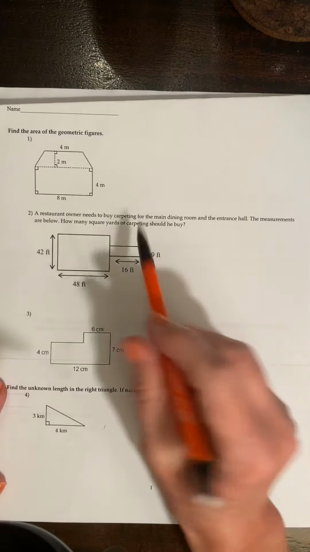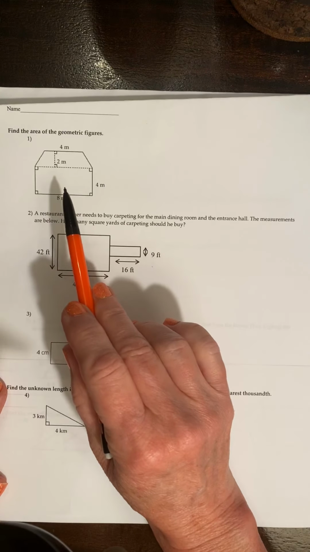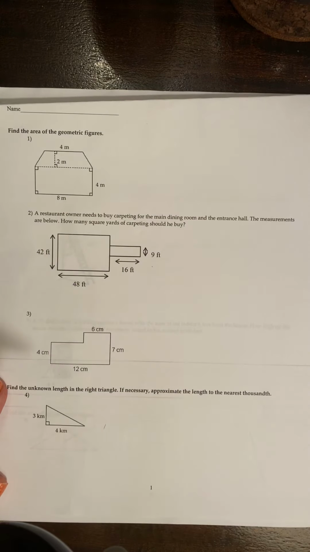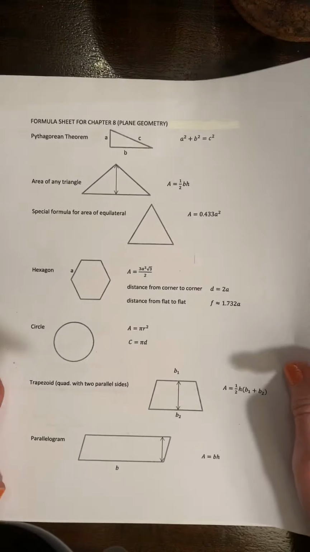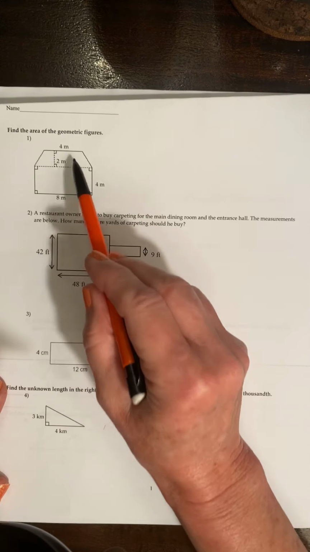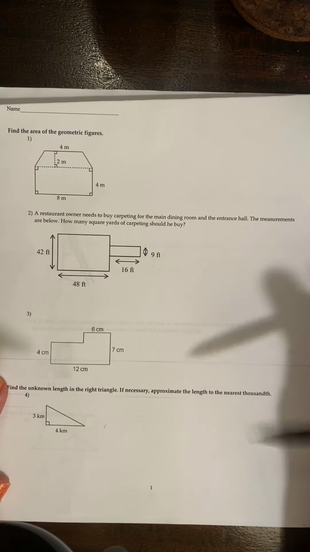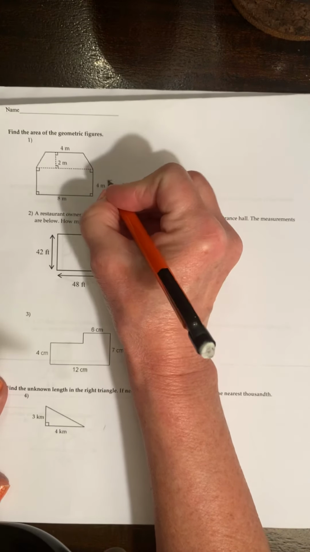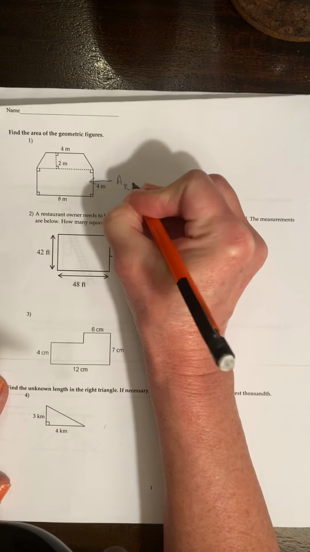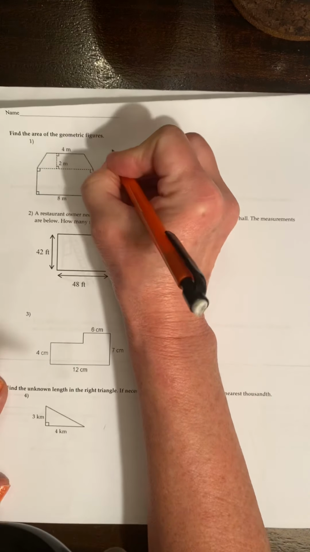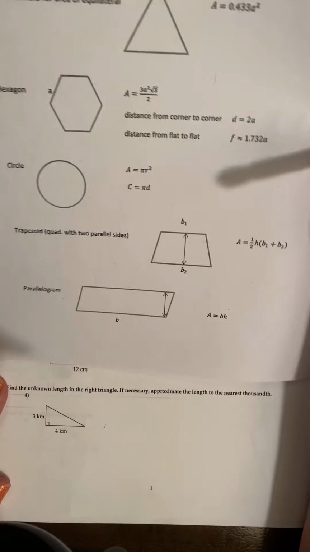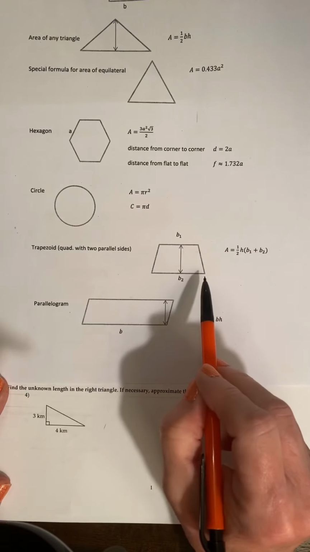Okay, so for this lesson, we're going to be finding some areas of figures and perimeters. So let's look at this one here. Now, this figure is not on here, but you'll notice that it's made up of two figures that we do have a formula for. We have our rectangle here, and so I'll just put area, and I'll put a little R there, and we'll write that formula down. And this one here is on our sheet, and that's our trapezoid because we have two parallel sides.